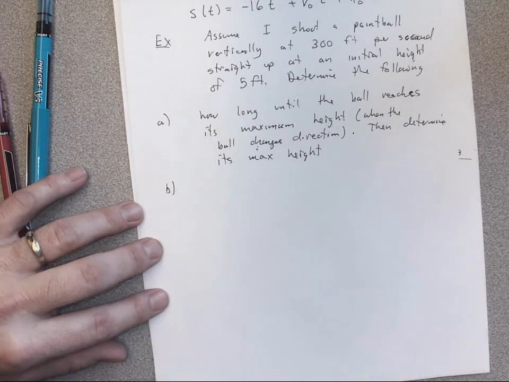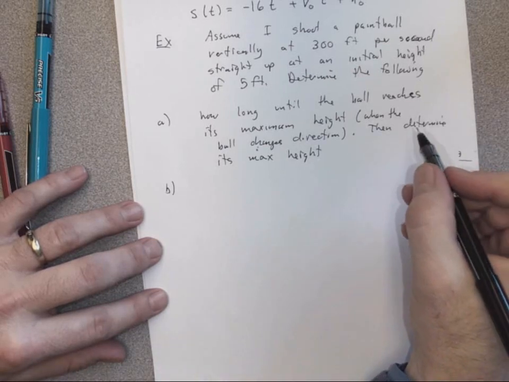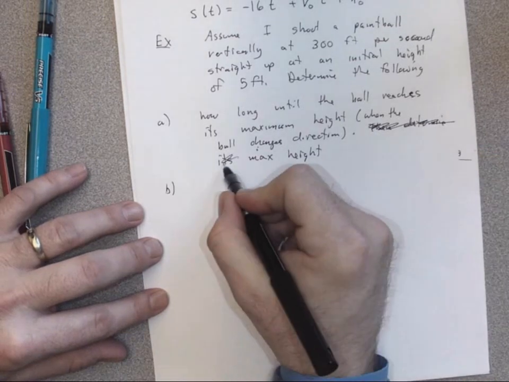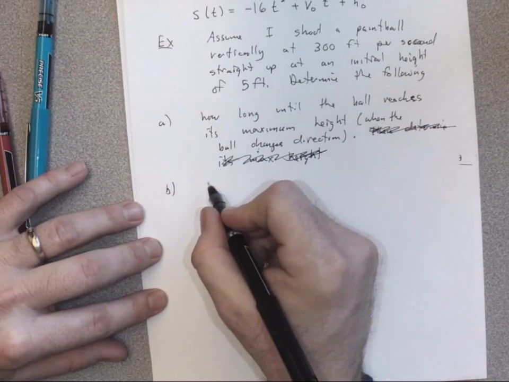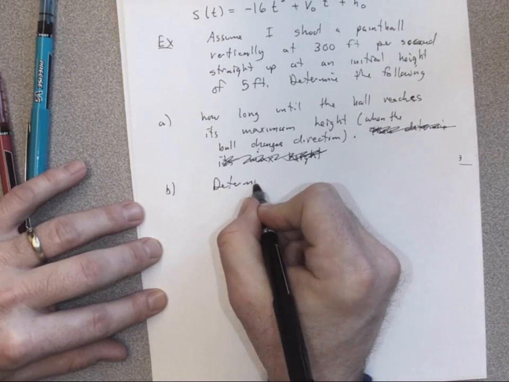Let's make B its max height because it's going to be a little messy. Determine its max height.